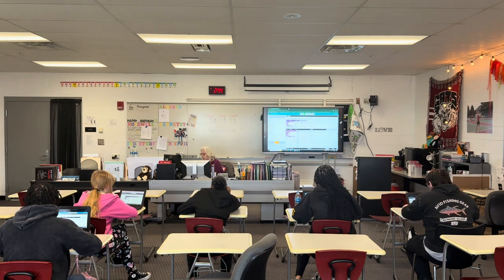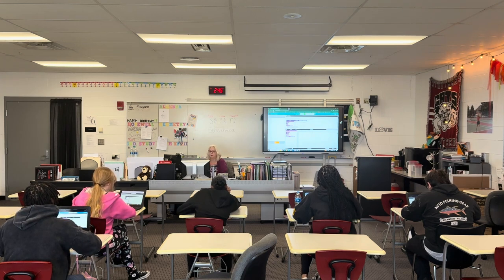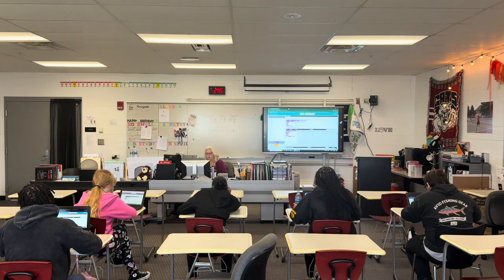Okay, so console. Notice how when you start typing console, it'll pop up. You can click on it. It'll automatically add your parentheses. And we want it to just be score because we want it to recall the value. Okay, the value of the score is 0.